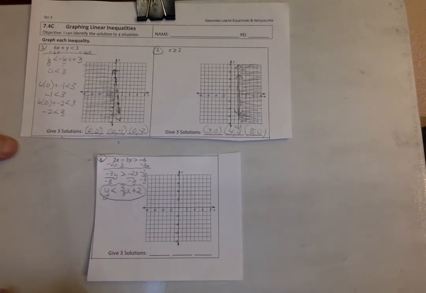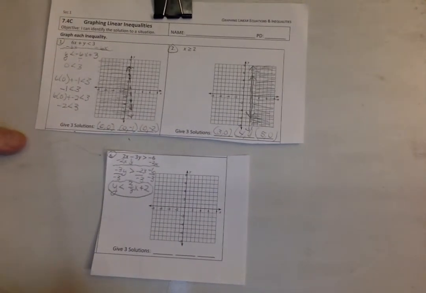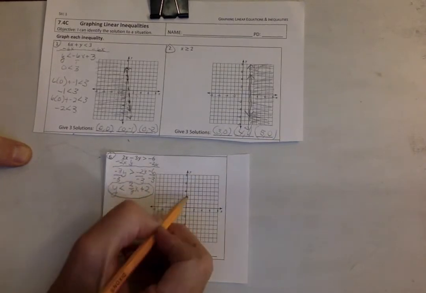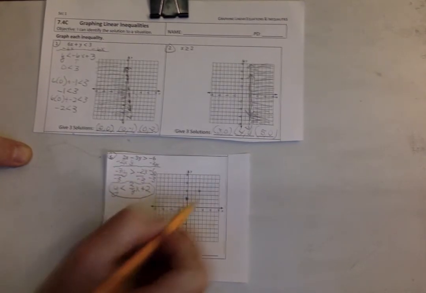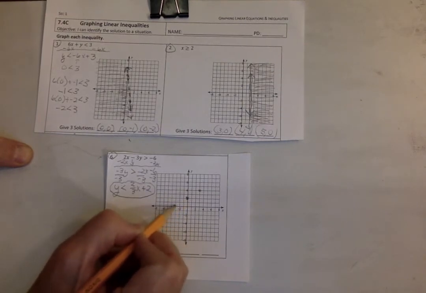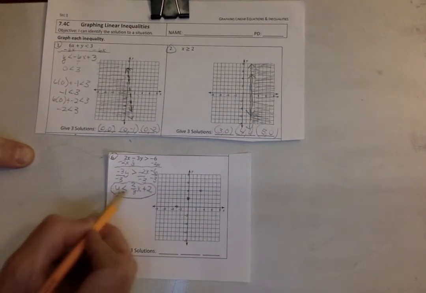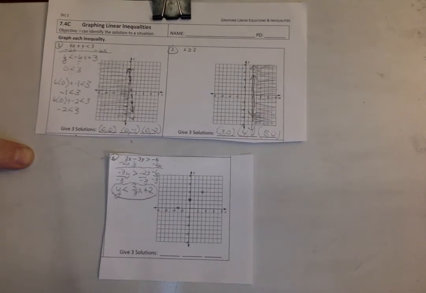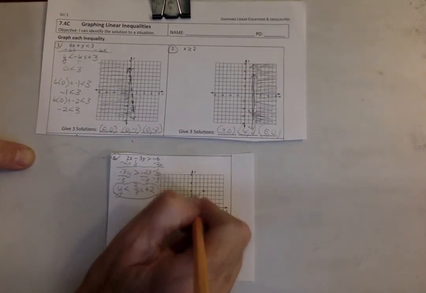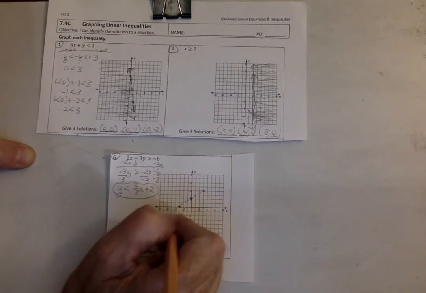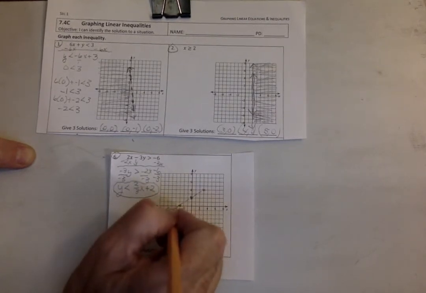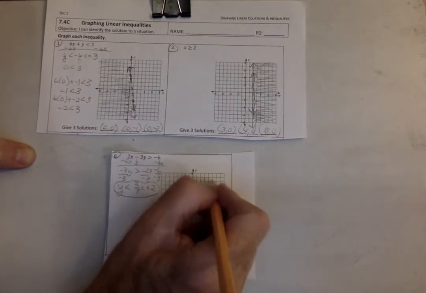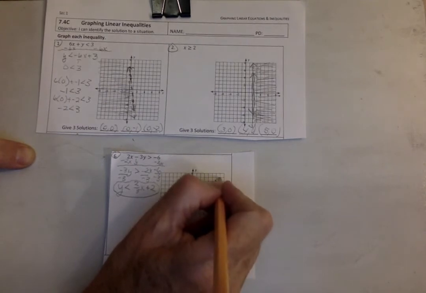So there's our inequality. Now we start at 2. Then our slope is rise 2, run 3. I'm also going to go down 2 and over 3. Now, because it's less than and not or equal to, I'm going to have to put a dotted line. And again, that is similar to our open dot on a number line. And I'm going to go down 2 over 3 again. So hopefully I can show with 2 over 3 that it's a dotted line.